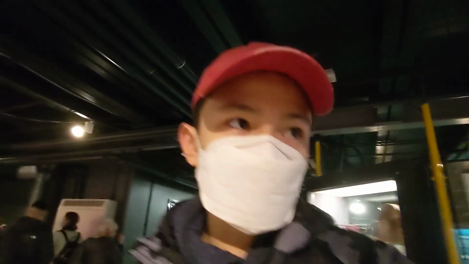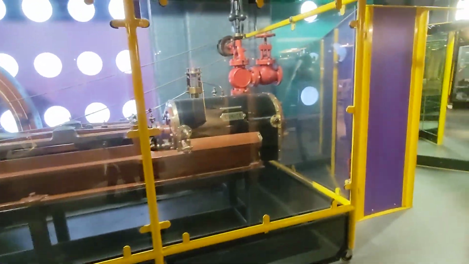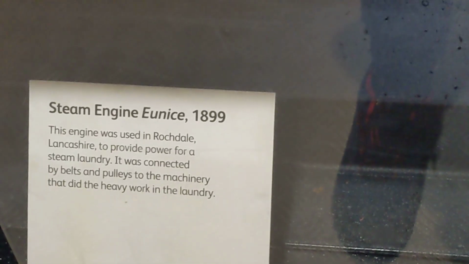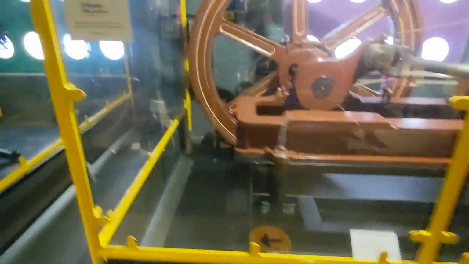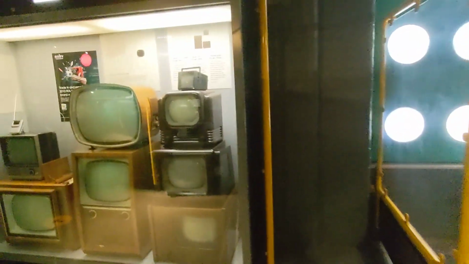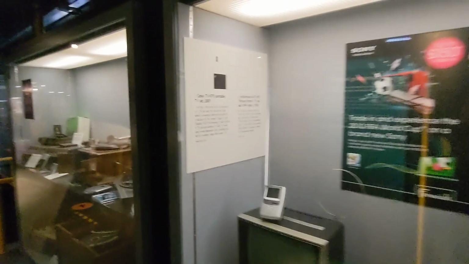The big signs in here. So this is the steam engine. So this is the big engine. No, this is the telescope. This is the beautiful spotlight. So this is the TV.